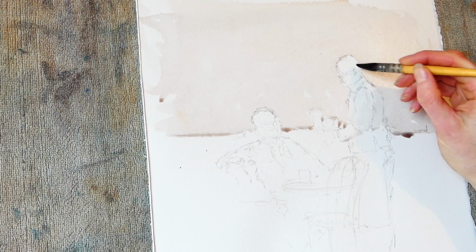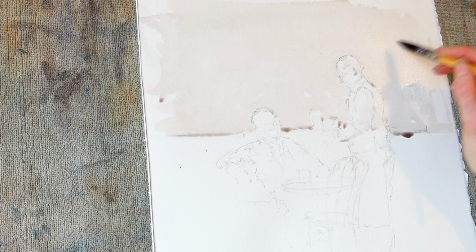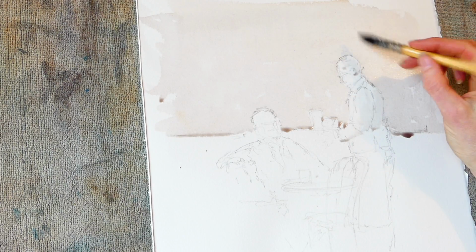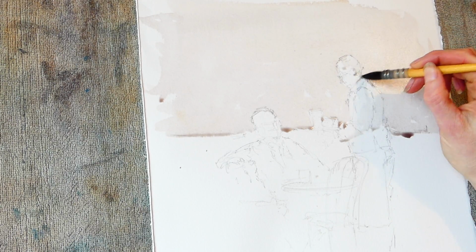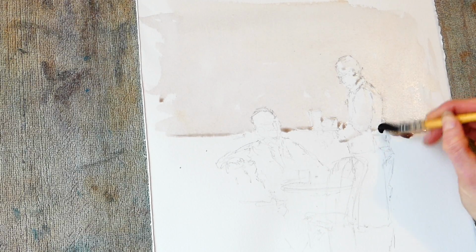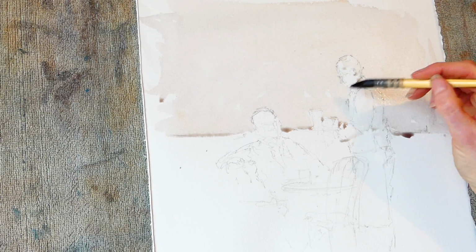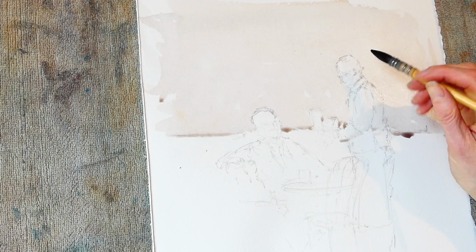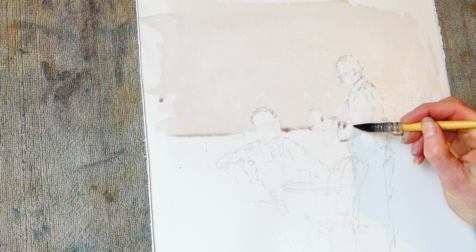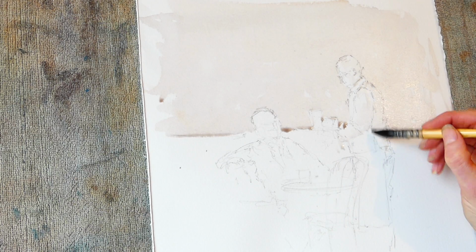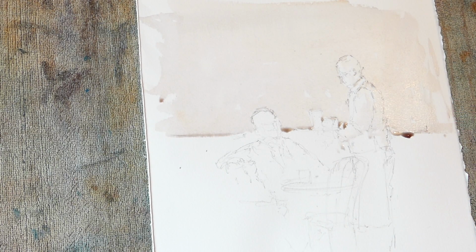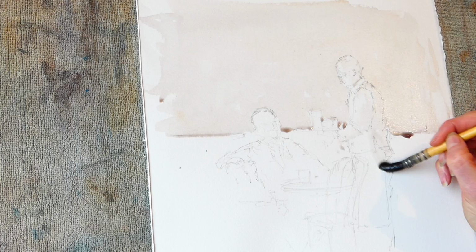Bit of shadow on the shadow side. Just by linking, connecting, bleeding, letting the colour bleed into the shadow side, you're actually going to be connecting the background with your subject. It's as simple as that. Okay, that's simple, straightforward, but effective.